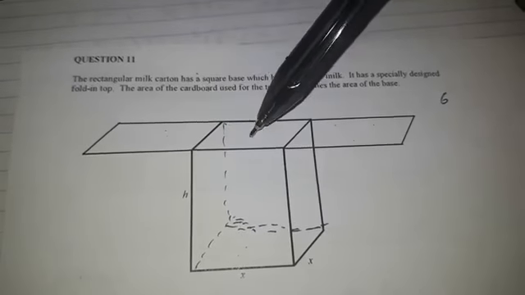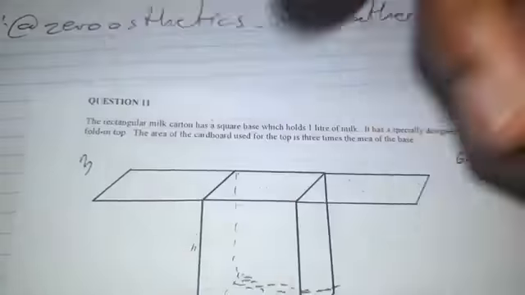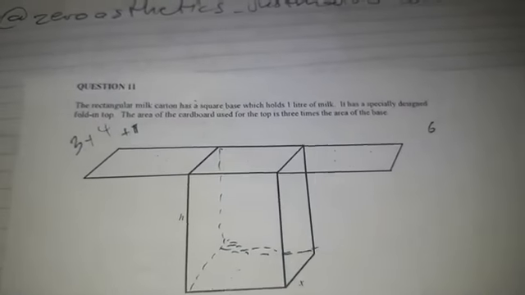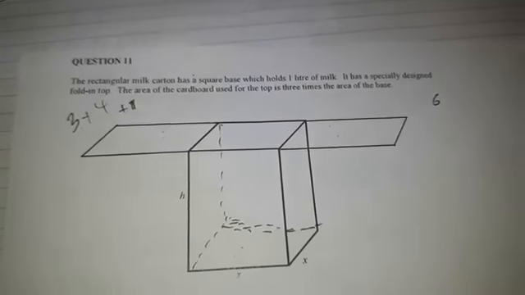So 3 sides, and then 4 around, and then 1 at the bottom. We need to work out the area of the different sides and then add them together. So it's 8 sides.